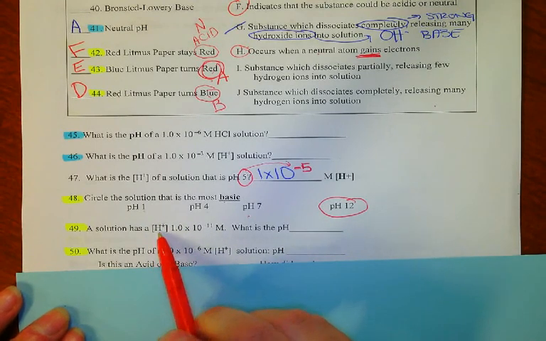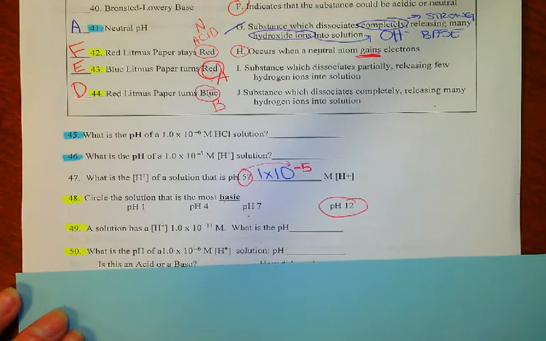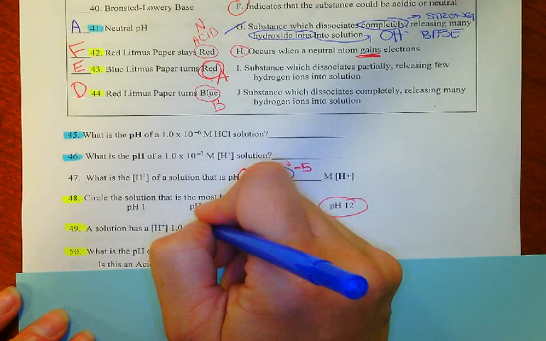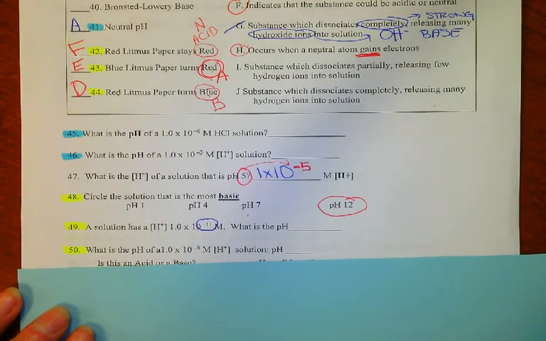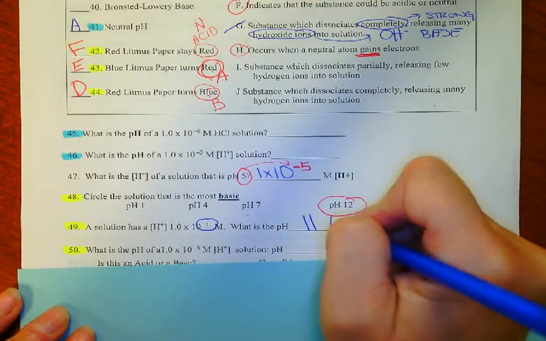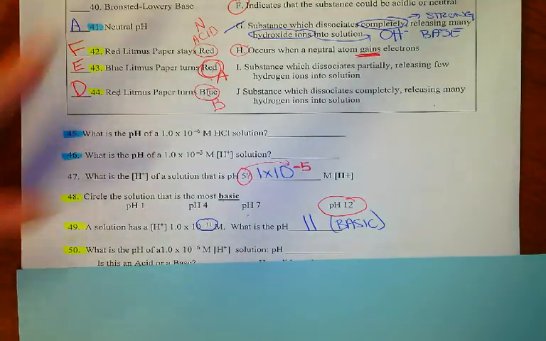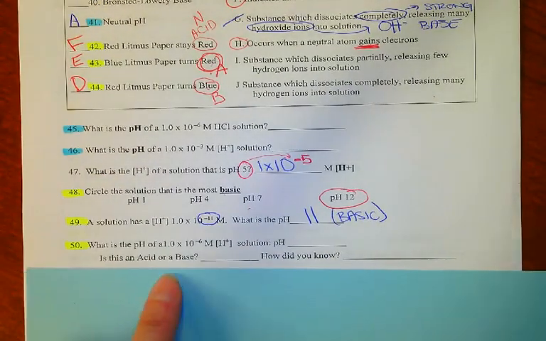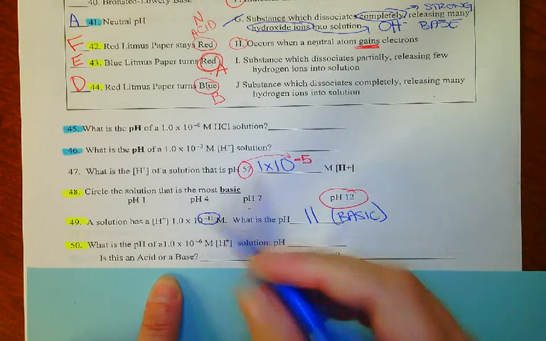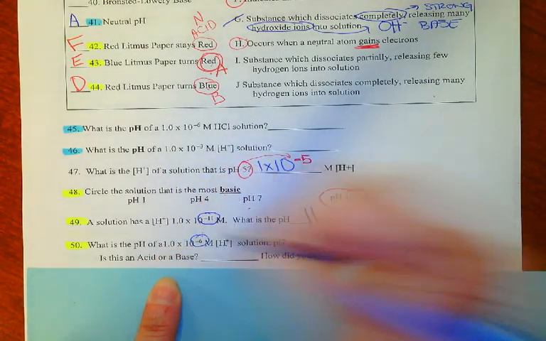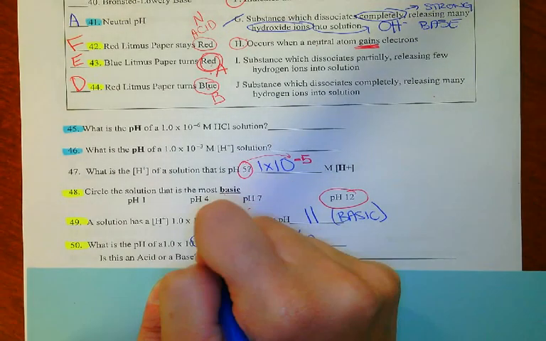A solution has a concentration of H plus of 1 times 10 to the negative 11th. What is the pH? So our pH is the exponent, but always positive. So I wouldn't say negative 11. I would say positive 11, which means it's basic. What is the pH of 1 times 10 to the negative 6th acid concentration? So I would grab the negative 6, but make it positive 6. That means it's an acid, because it's less than 7.